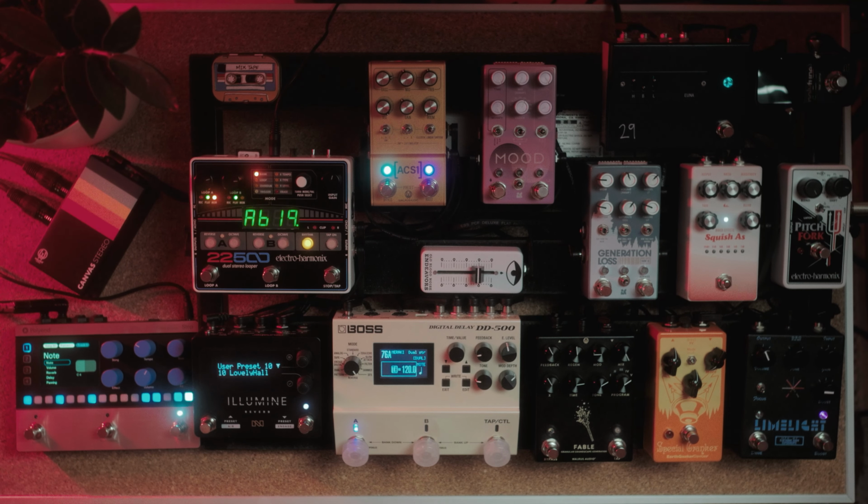So now I have both loops running, and then I can start improvising and decide which pedals to engage. It's just the delay and the reverb at this point. Okay, so I think the idea was pretty good to record double the length, so let's record that.